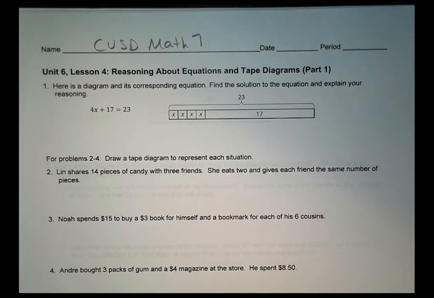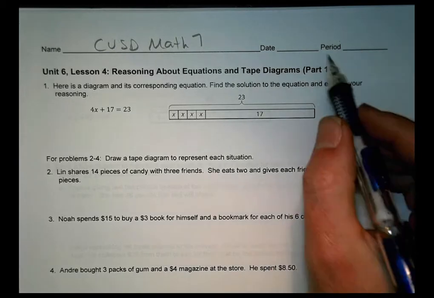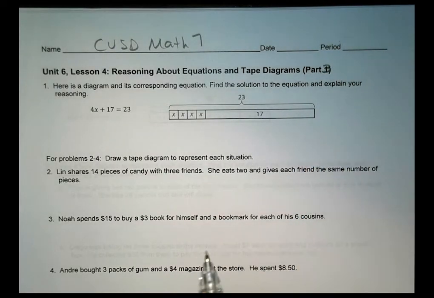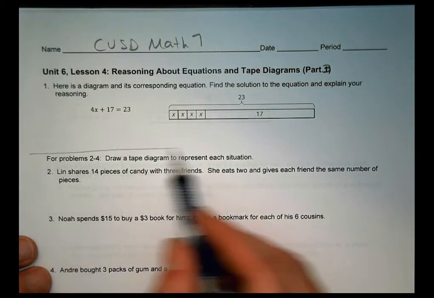Hey, this is Math 7, Unit 6, Lesson 4, Reasoning about Equations and Tape Diagrams, Part 3. I don't know, it says Part 1, but this should be Part number 3. A little typo there. Alright, so the first one, of course, is the review from today's lesson.